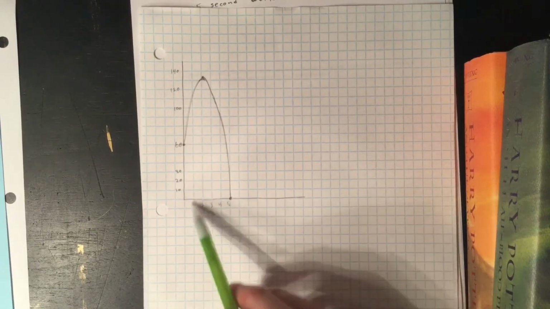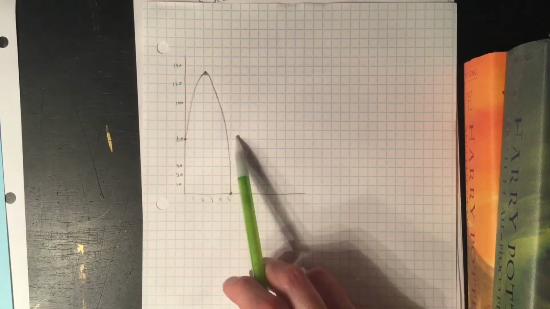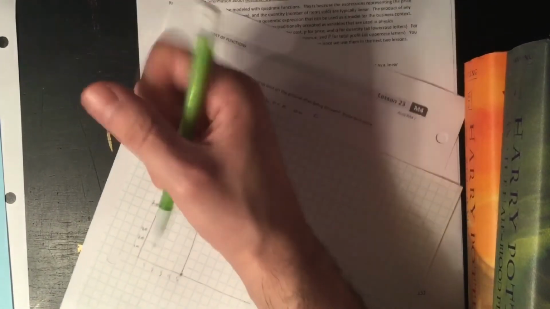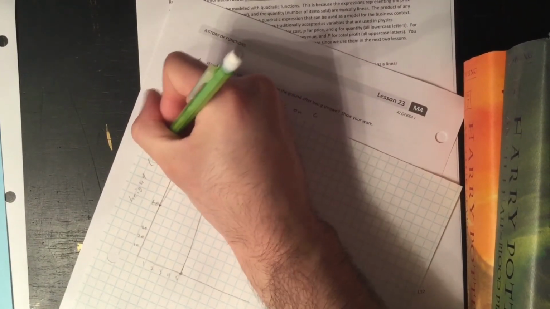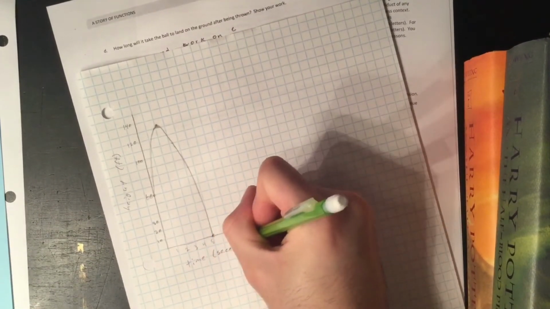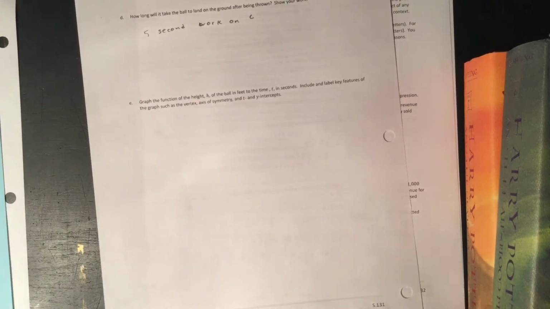Something to remember, again, this is not he threw it up in the air and it traveled 5 units out. This would all be in a line and just go straight up and then come straight back down. But what we're measuring is feet or height. That's going to be in feet. And we also measure time, and that's going to be in seconds. So that's going to be important to remember. We're not measuring how far away from the building he threw it. We're measuring his height versus time. So that's just something to keep in mind. So that would be the graph for E.